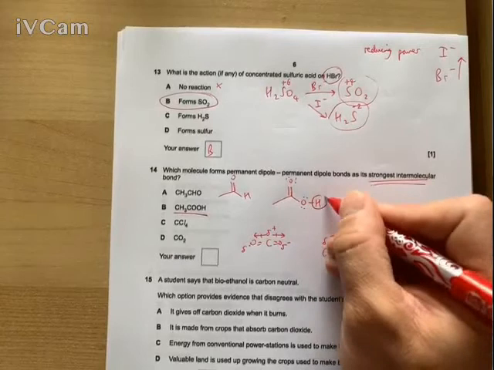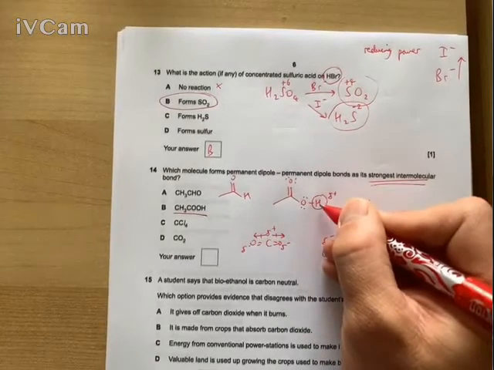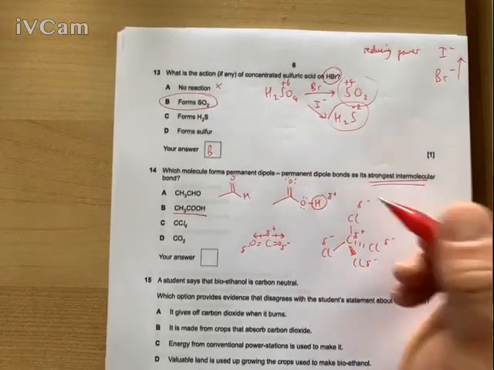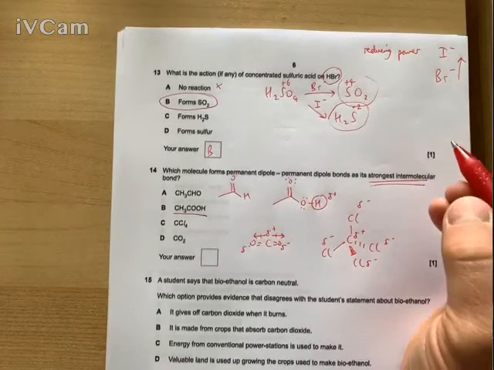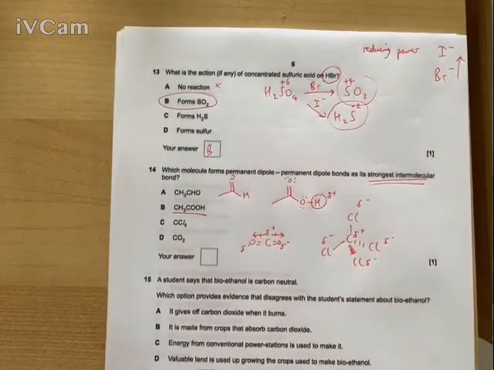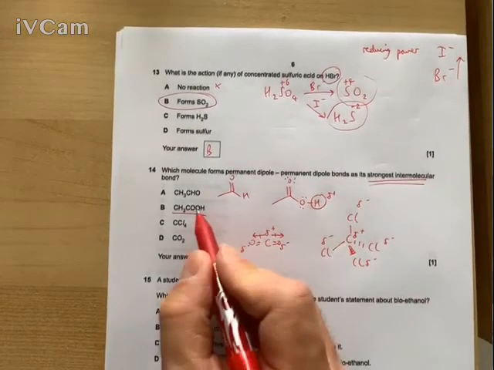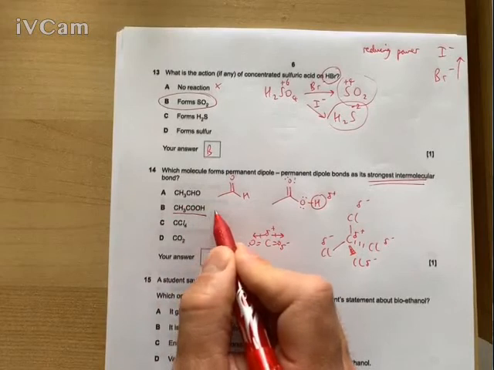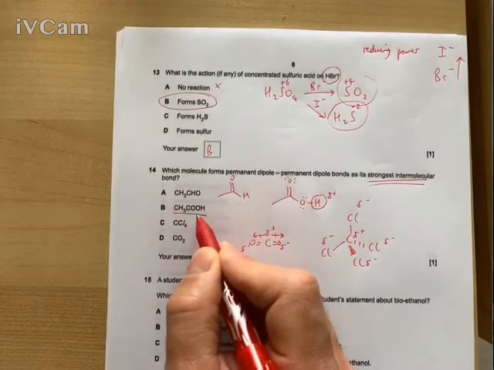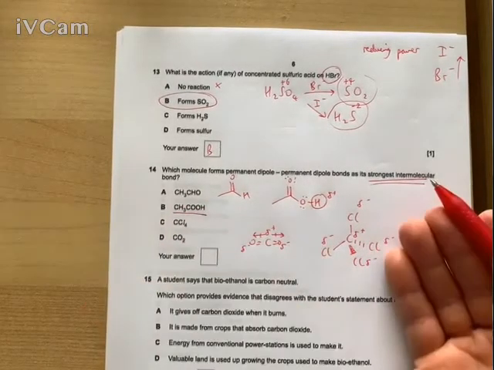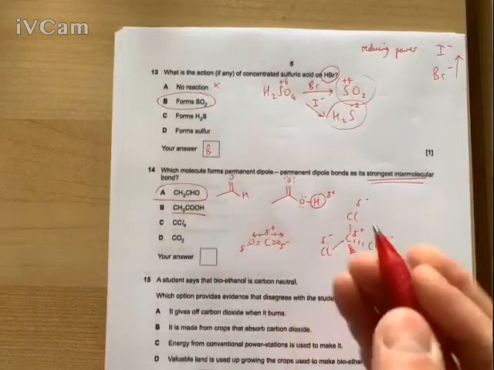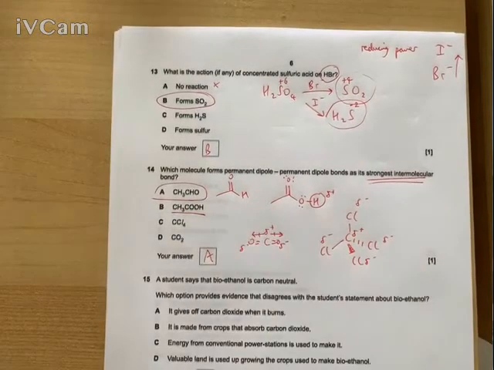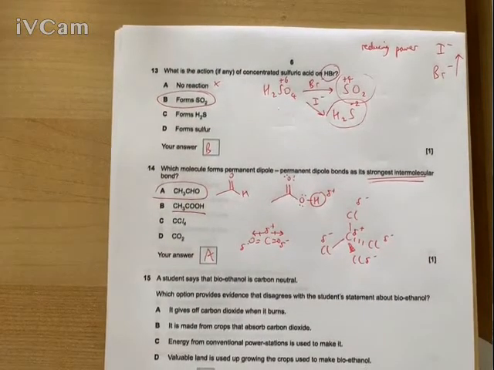And we've also got our partially positively charged hydrogen directly connected to an oxygen. So we've got the ability to form hydrogen bonds there. So both of these can form permanent dipole interactions, but this one can form that super strong type of permanent dipole interaction known as a hydrogen bond, and classed as something different. So it's this one here, A, that forms permanent dipole bonds as its strongest intermolecular bond.